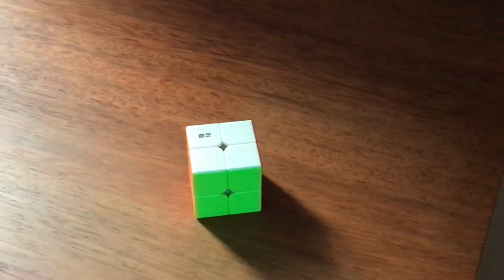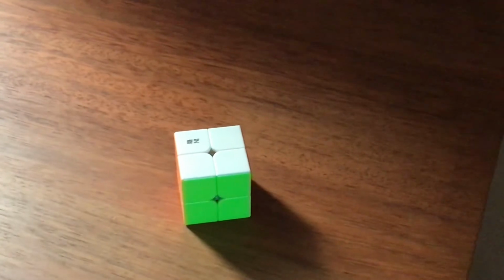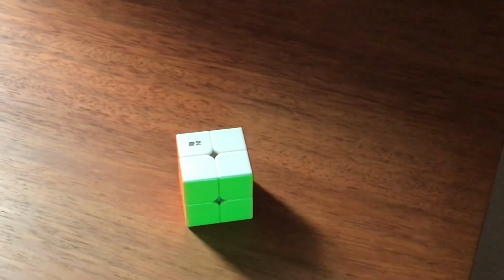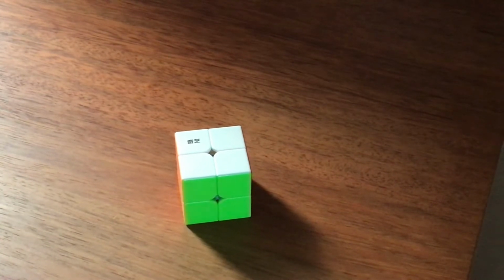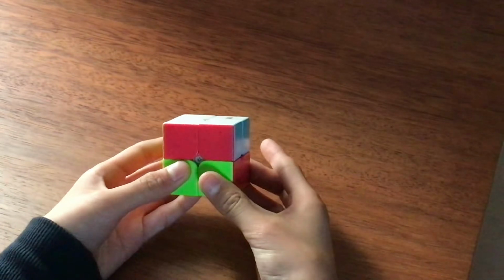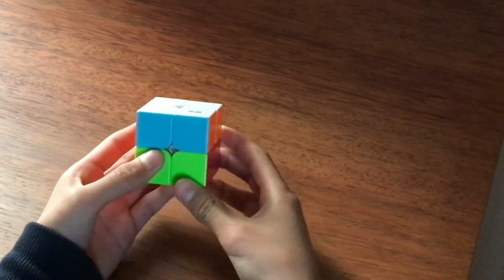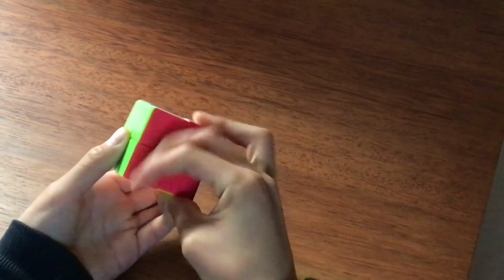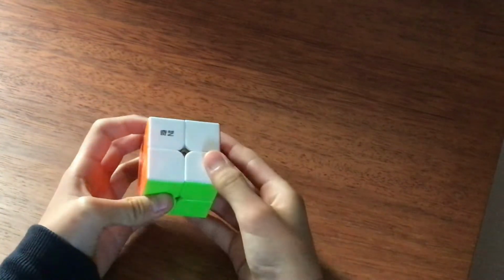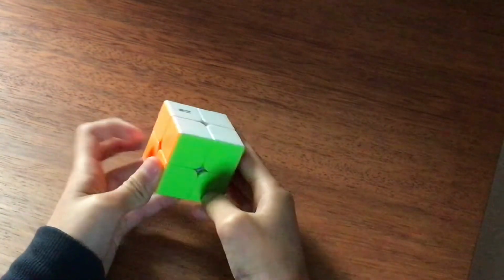Now 2x2 is basically the exact same thing. Everything I said about 3x3 is true about 2x2, except you won't have wide moves and you also won't have slice moves. So this is a U, this is a U prime, this is a U2. Then there's an F, this is an F prime, this is an F2, and the same applies for all other faces. There are also still cube rotations as usual.